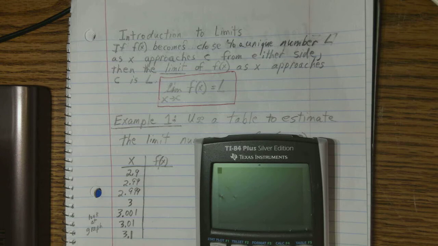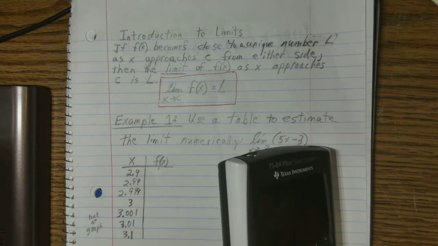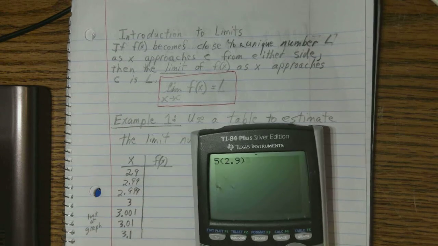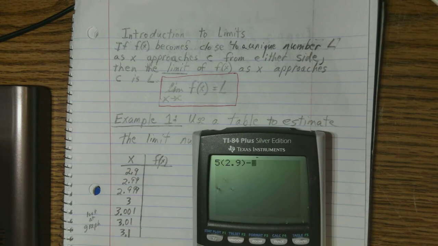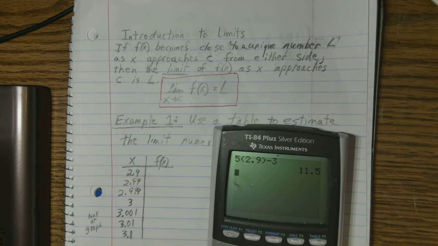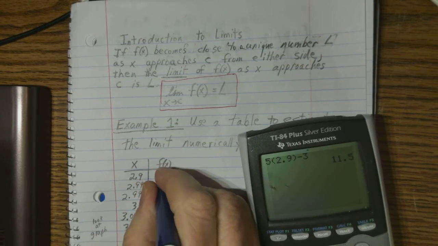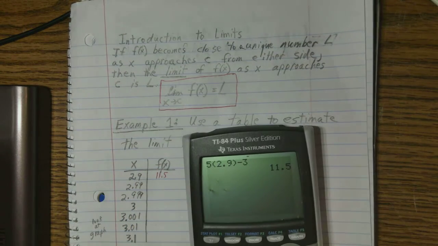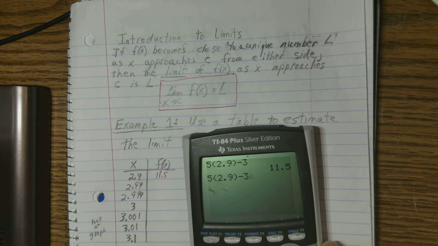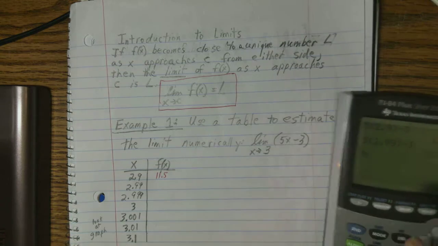So if I take 5 times 2.9 minus 3, I get 11.5 when I fill out this table. And if I put in 2.99, minus 3, I get 11.95.